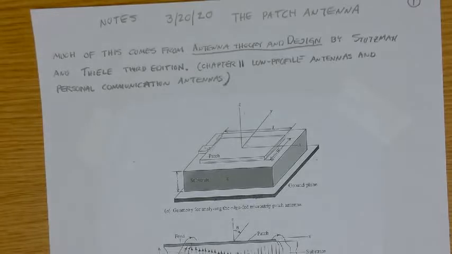Okay, so right, there's all sorts of different types of antennas. I mean, the list goes on and on. But one interesting antenna is the patch antenna, right? Part of the advantage of the microstrip patch is it's low profile, so it's often used in cell phones, right?